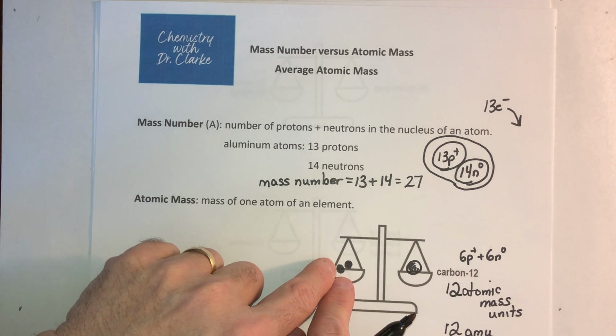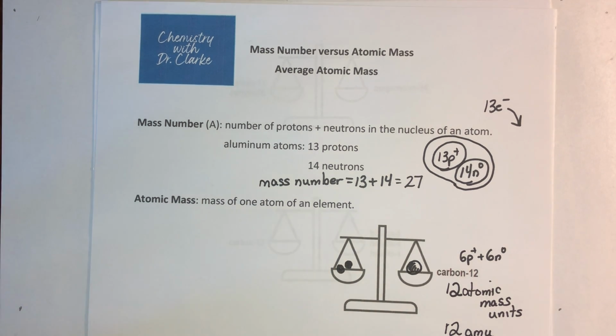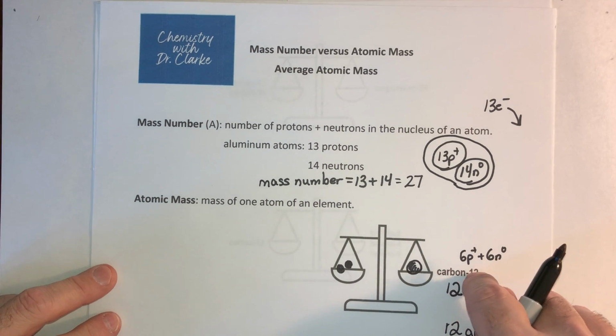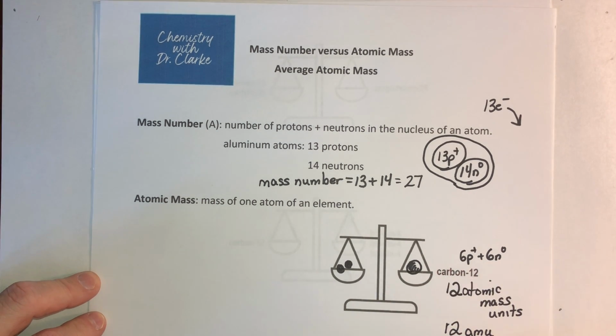Which means that if you weigh half as much, you only weigh 6 atomic mass units. If you were to weigh twice as much, you'd weigh 24 atomic mass units. Okay, everything is going to be measured based on carbon-12, and we've decided this is how much it weighs. And we literally just decided that. We were like, hey, let's make it weigh 12.